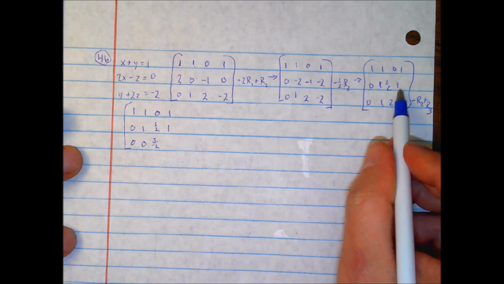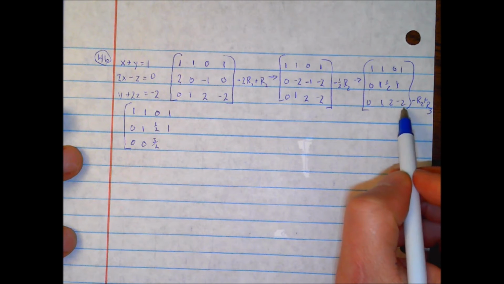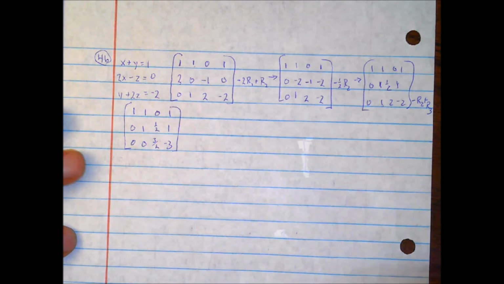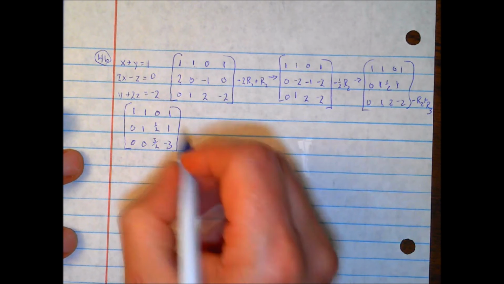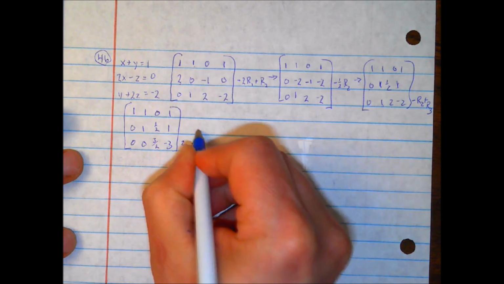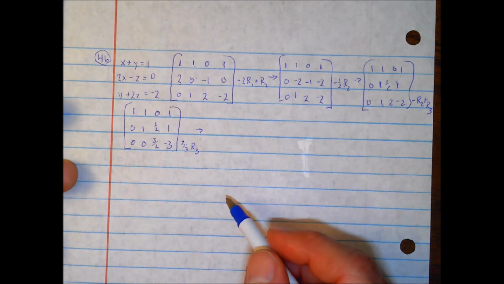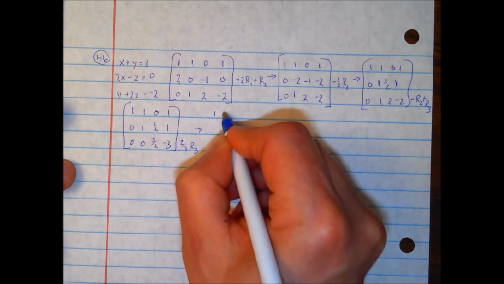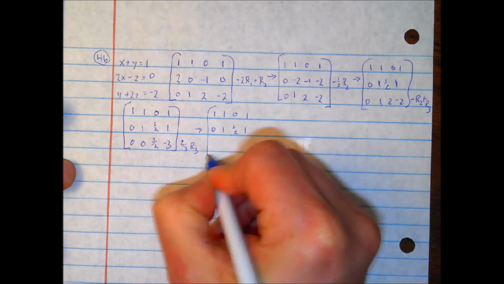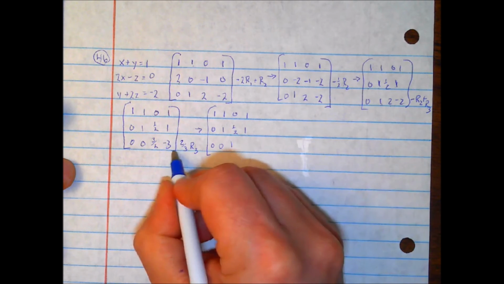So negative 1 and negative 2 gives me negative 3. Okay, I need this to be a 1, so I'm going to multiply this by 2/3. So it'd be 0 is 0, 2/3 times this is 1, and that would be negative 2. I know z is negative 2.